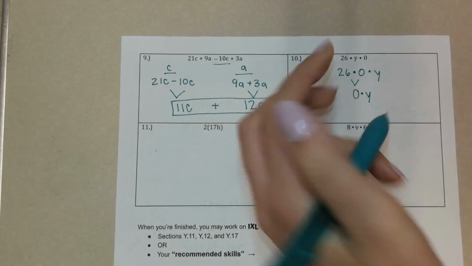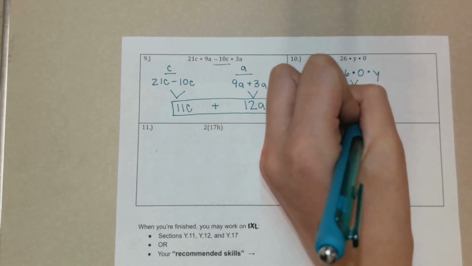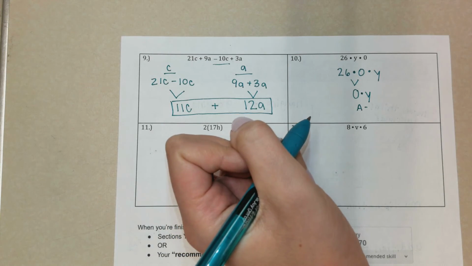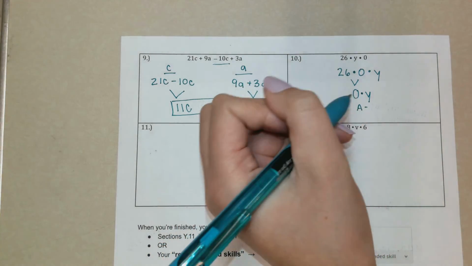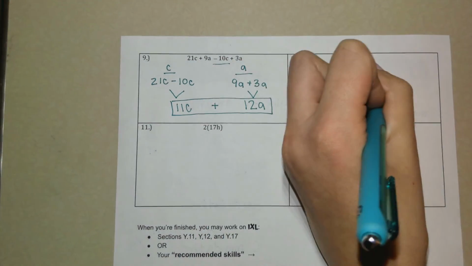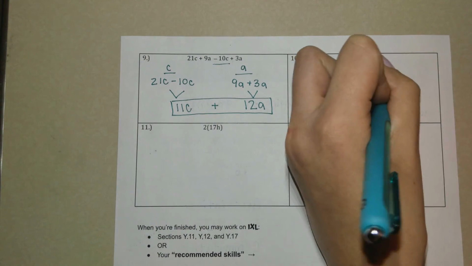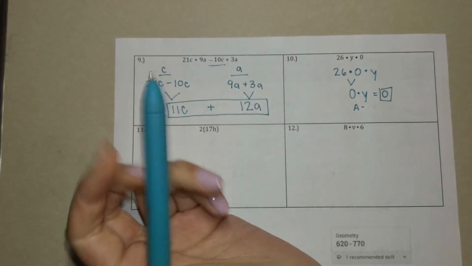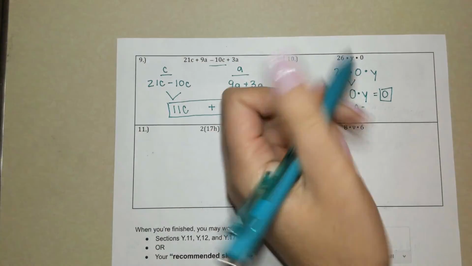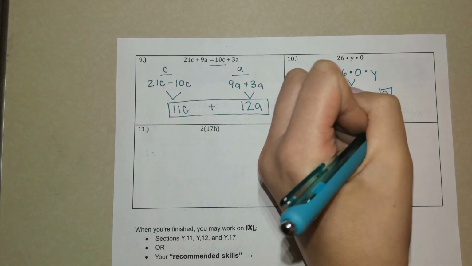Now this gets you an A minus on your test. We could take it a step further because I don't know what y is, but any number times 0 is going to be 0. So the answer here, a perfect answer, is 0. Okay, this gets you an A minus. This would be an A plus answer.